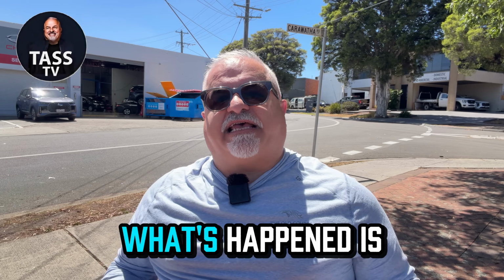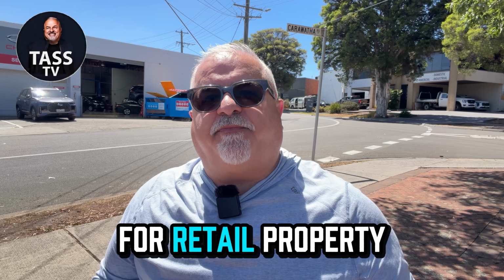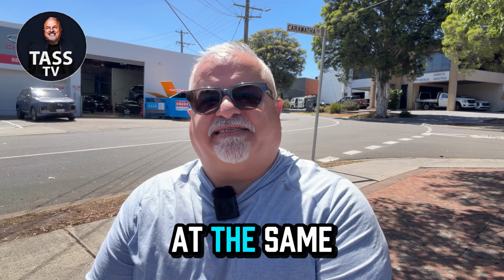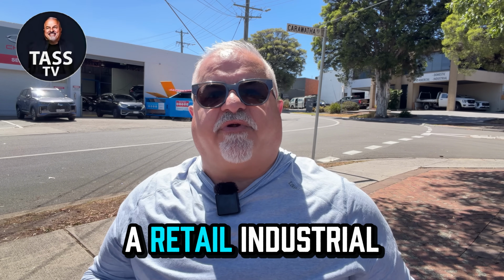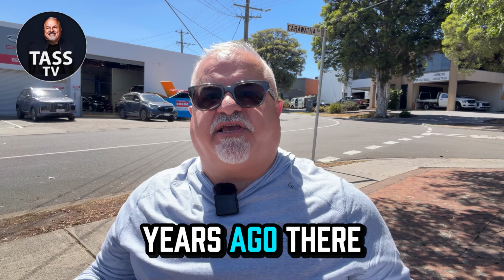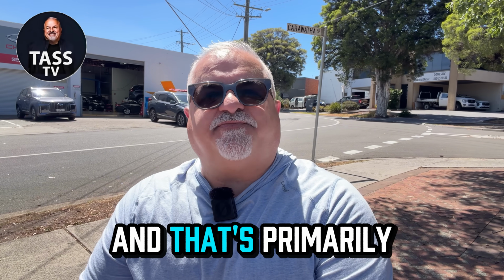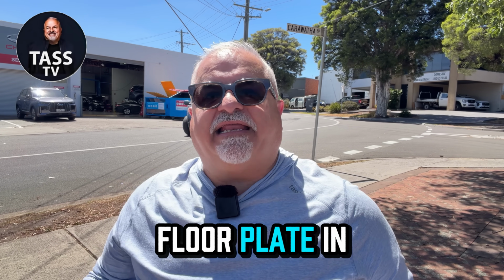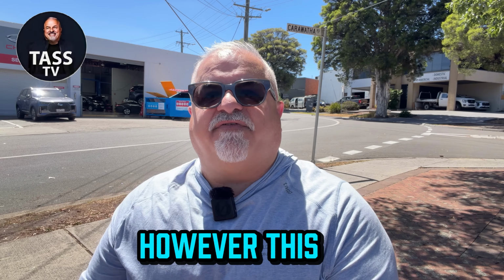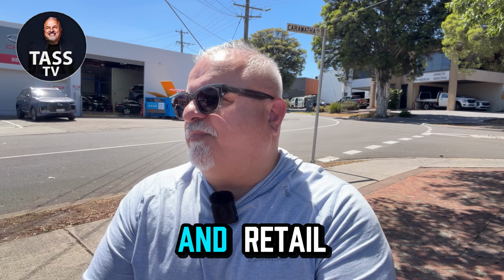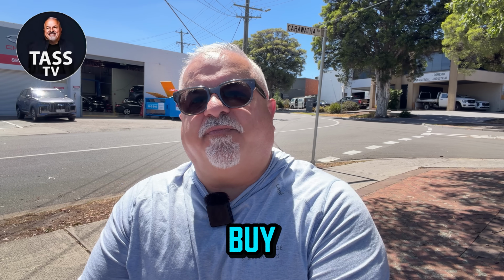So over the last 30 years, the risk for industrial property has reduced and the risk for retail property has increased at the same time, so there isn't a big difference between the yields of retail and industrial property, whereas 20, 30 years ago, there was quite a difference, anywhere between 2 and 4% in the yields. That's primarily because the retail floor plate in Melbourne hasn't grown as quickly as the industrial floor plate. However, this could change in the future, and retail, in my opinion, is still a great investment, depending on where and what you buy.